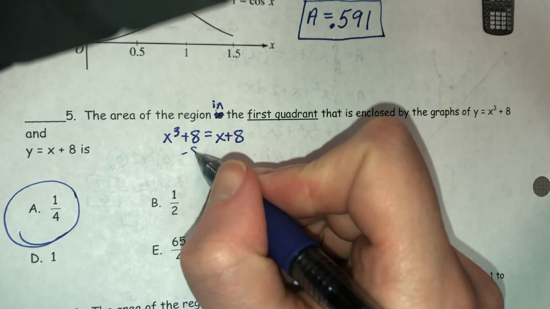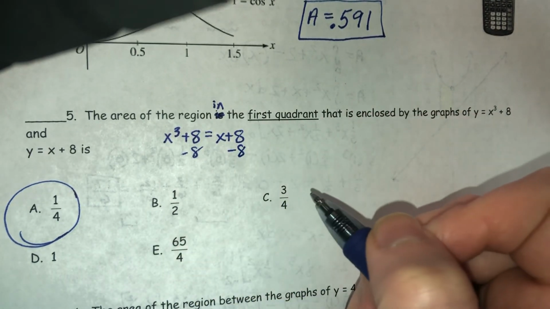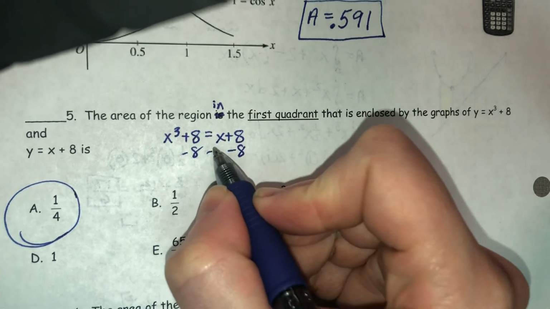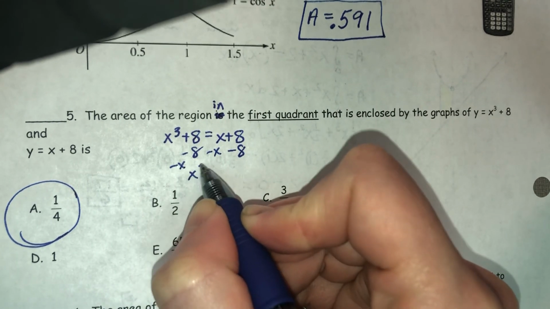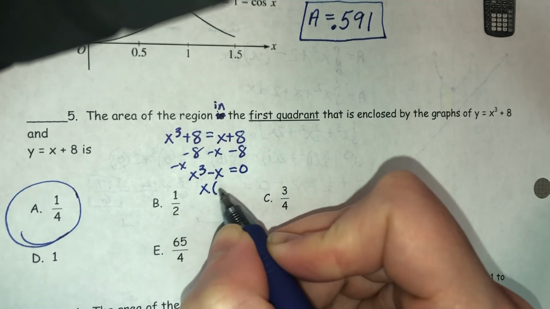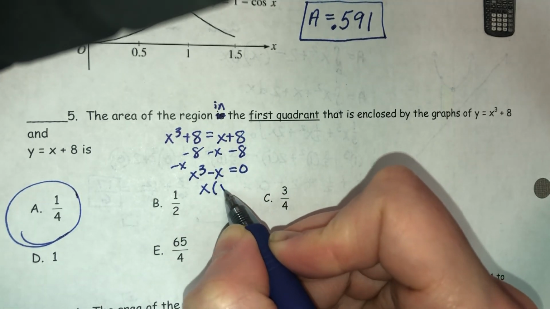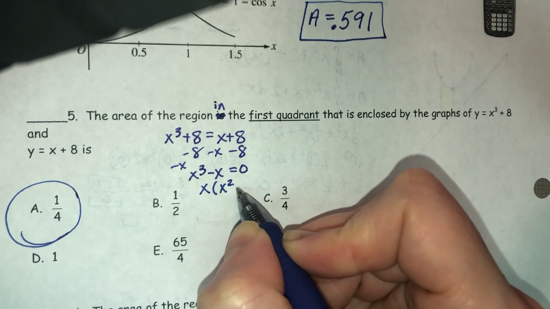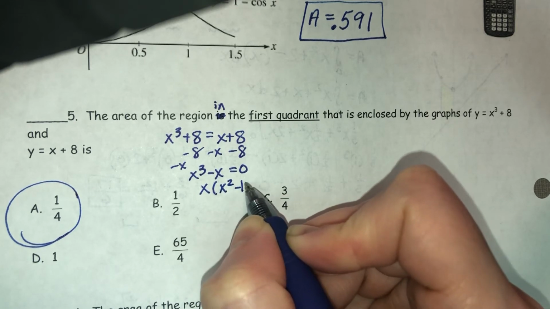We subtract 8 from both sides, and now it's just x cubed equals x. If we subtract x from both sides, we get x cubed minus x equals 0, and factor the greatest common factor, x, out. So that's x squared minus 1 times x.